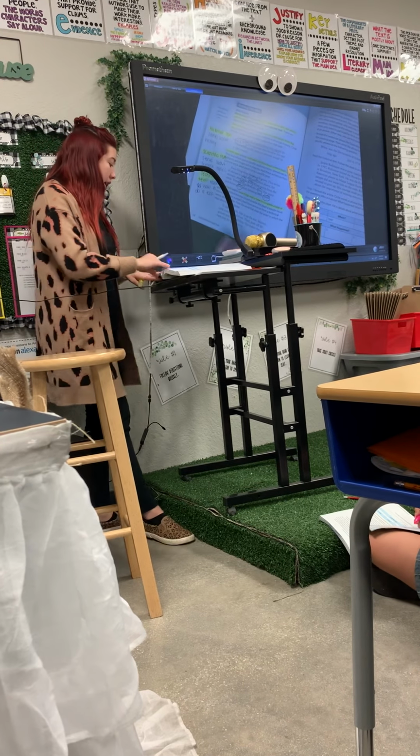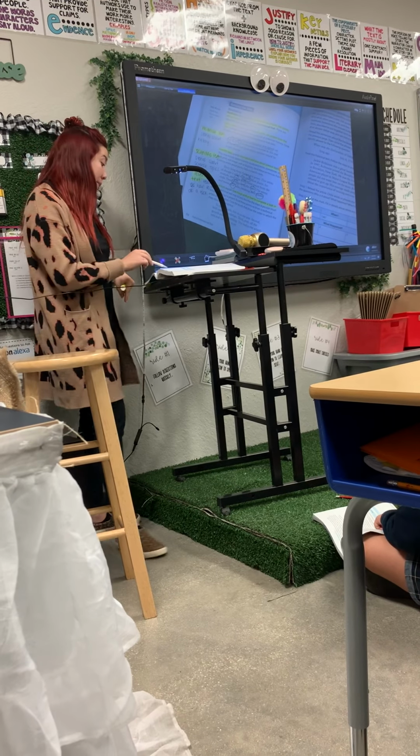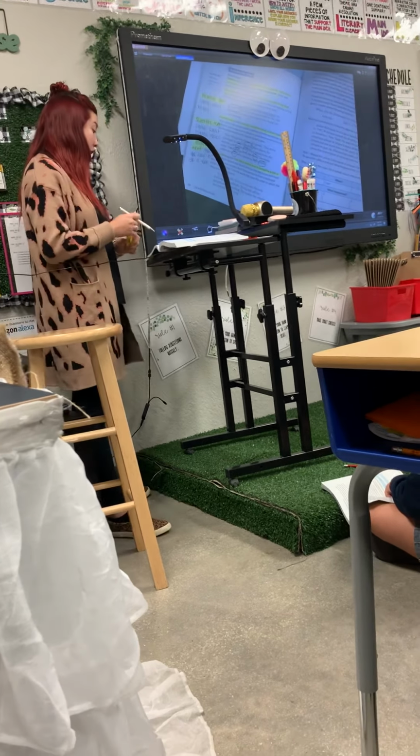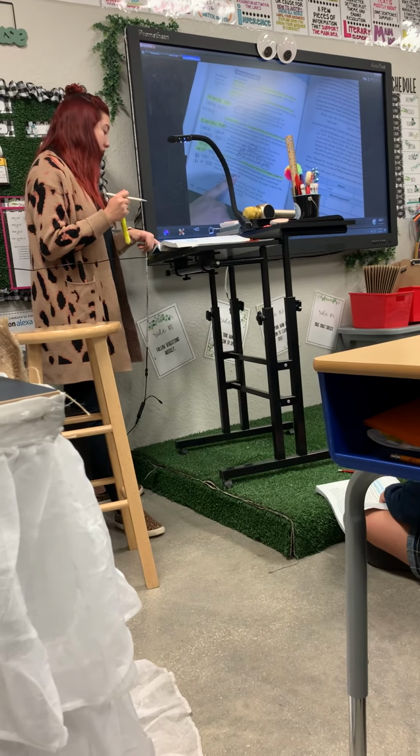Now, a technical text may be a list that describes the steps a person must follow to carry out a project.